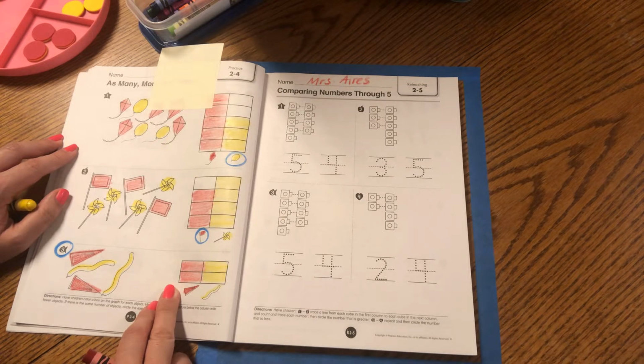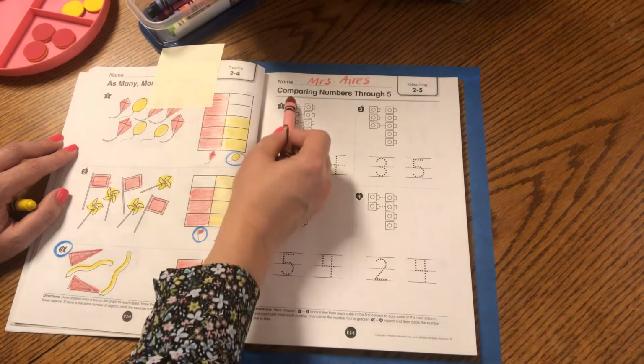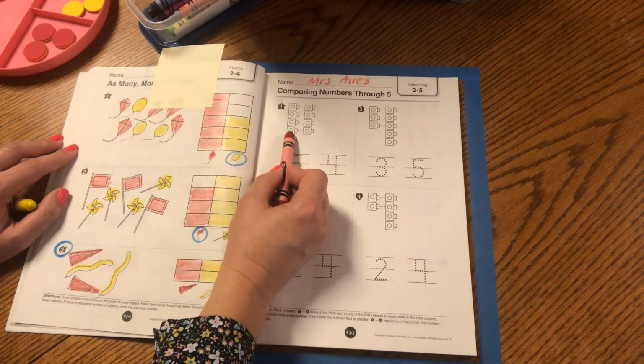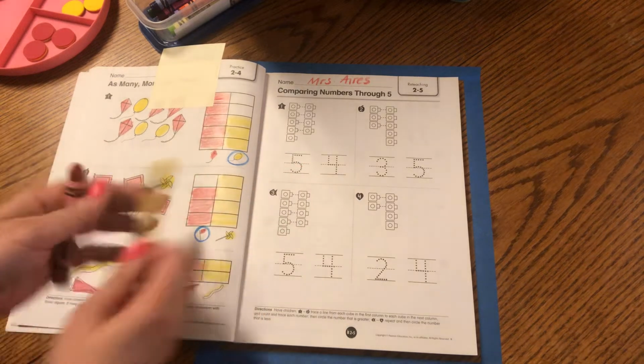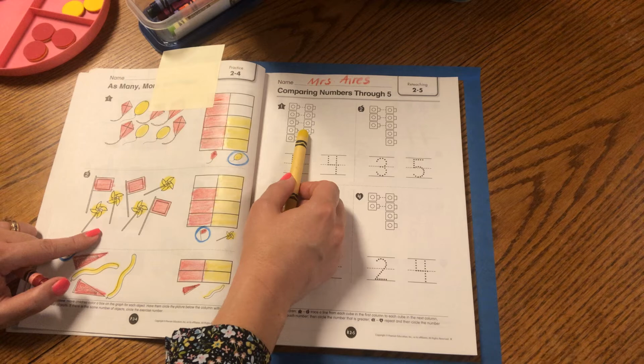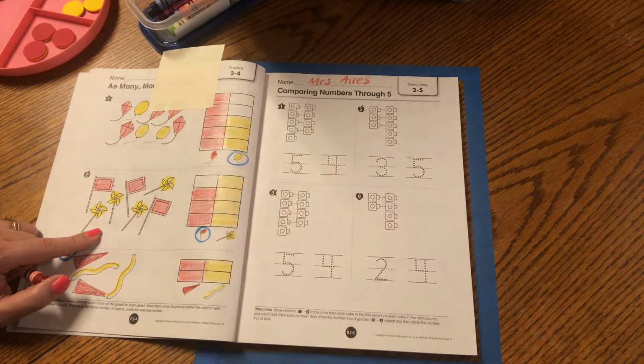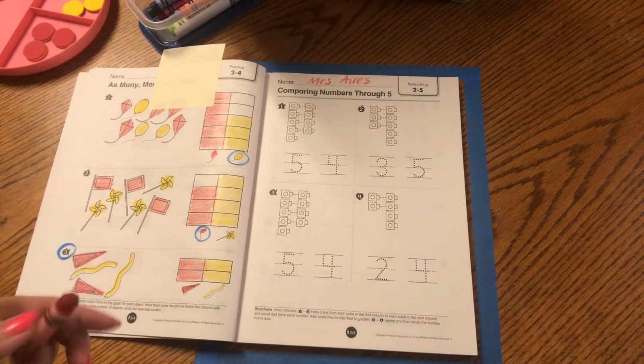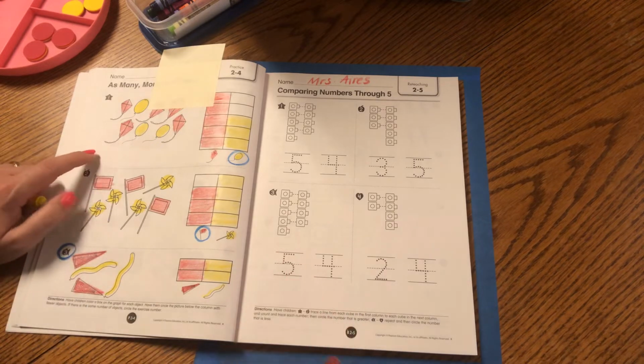Okay, let's begin. First, we are going to color one side with one color and the other side with another color. Then we are going to match the pictures that have as many. After that, we are going to talk about more or fewer and label our picture. All right, friends, let's begin. I'm going to use red and yellow.